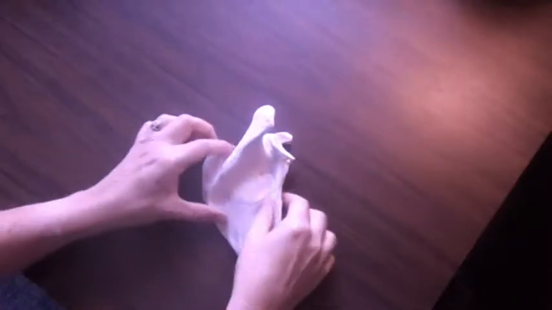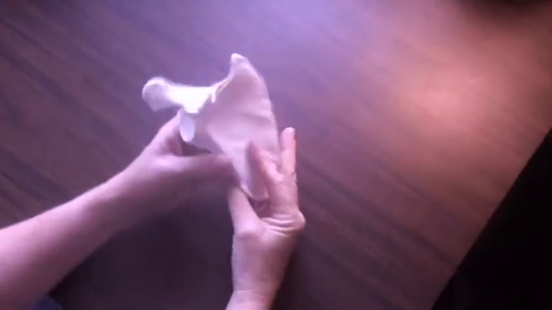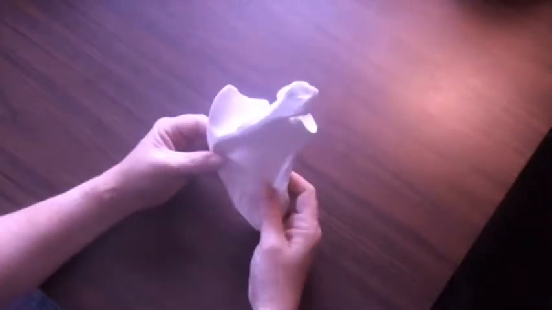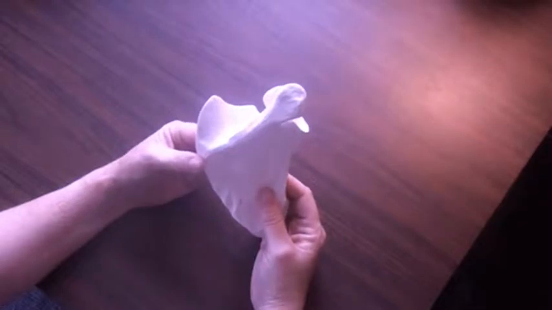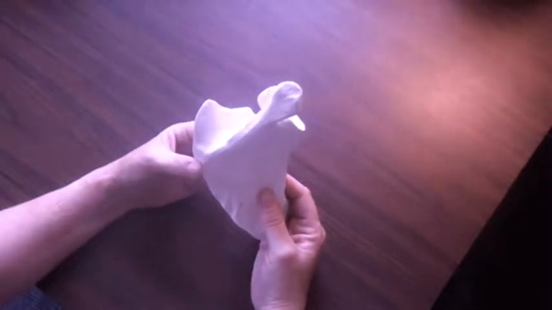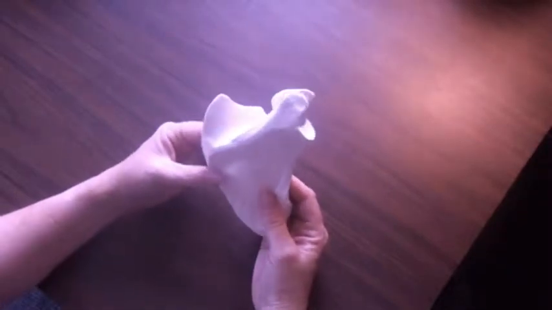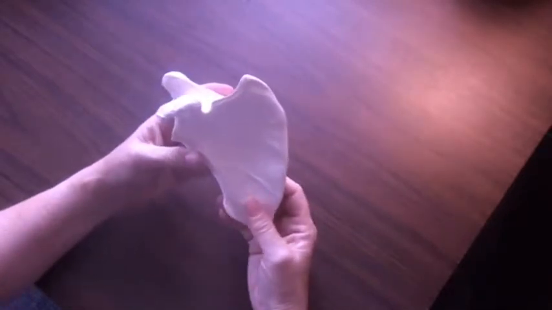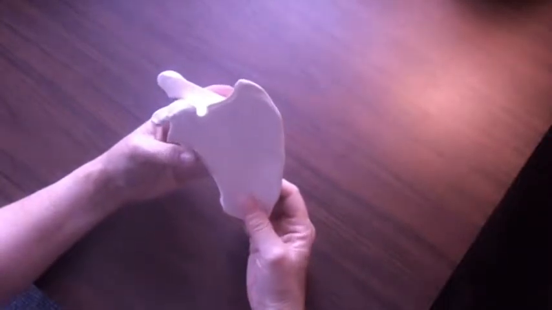Okay, we're gonna run through the scapula or shoulder blade. One of the most important things that you need to be able to identify with the scapula is whether it's a left or a right, as well as the anterior surface and posterior surface. So how do we do that?